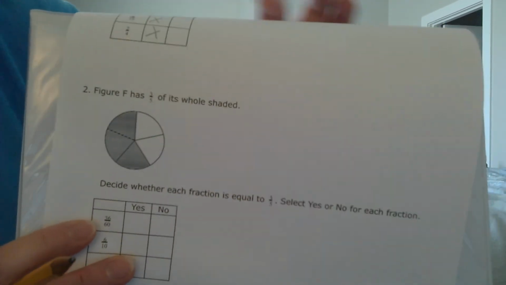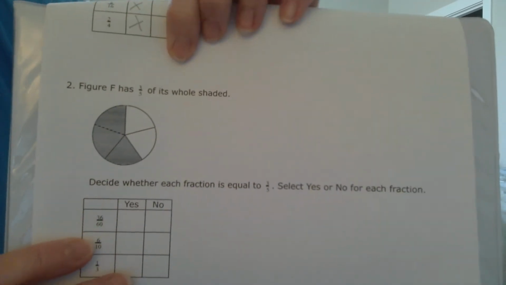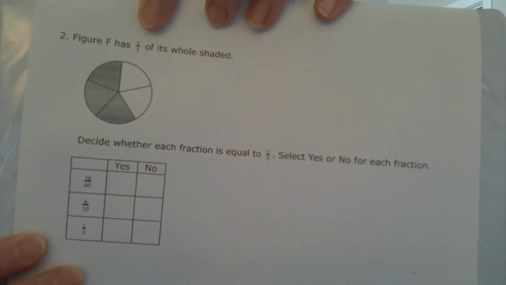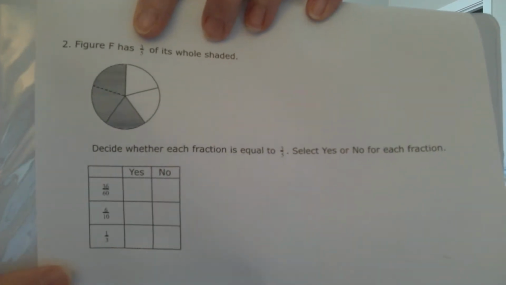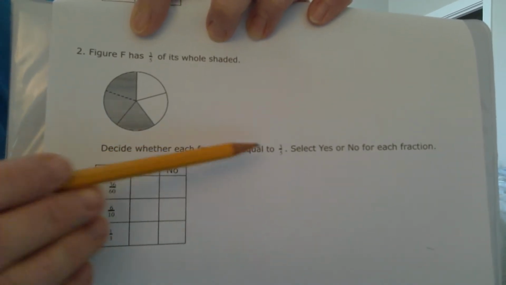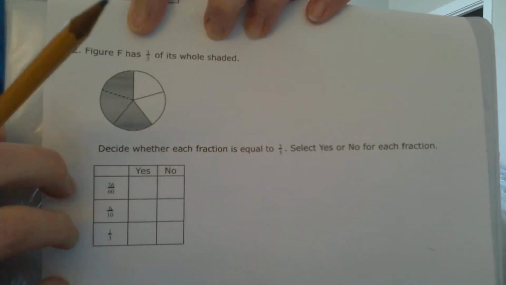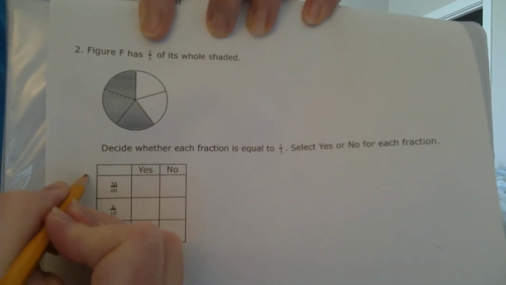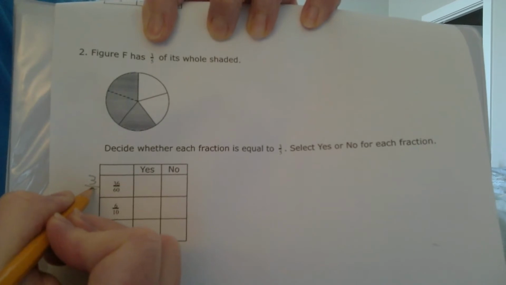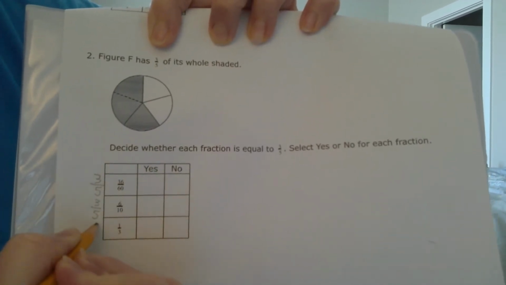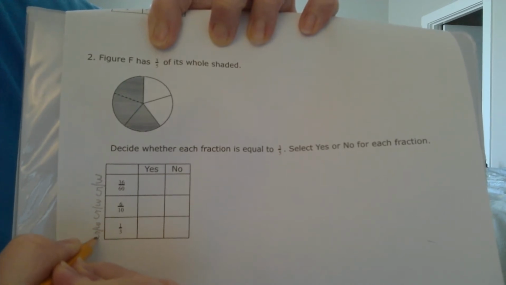So we're going to move on to the next one. Number 2 here is 3/5 of the whole. So if we look down here, decide whether or not these are equal to 3/5 or not. So what I'm going to do is put the 3/5 off to the side over here next to each one of my fractions. So 3/5, 3/5, 3/5. Okay?